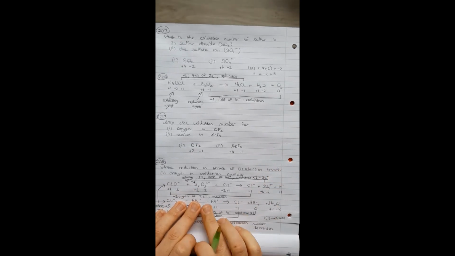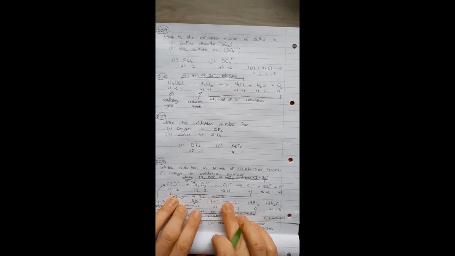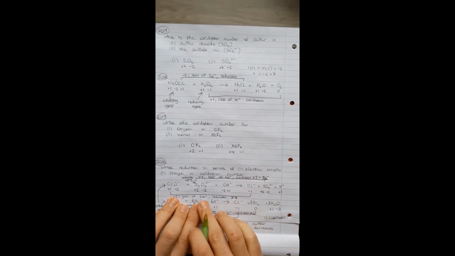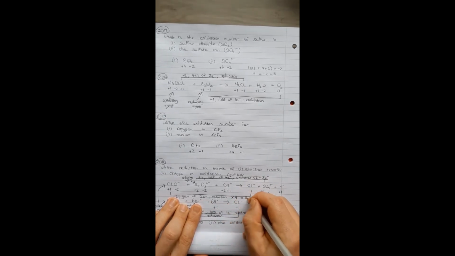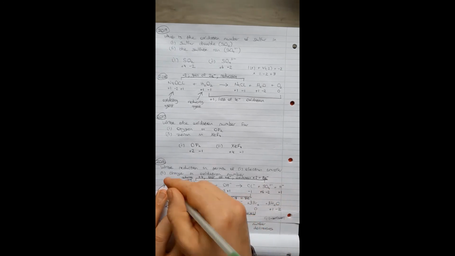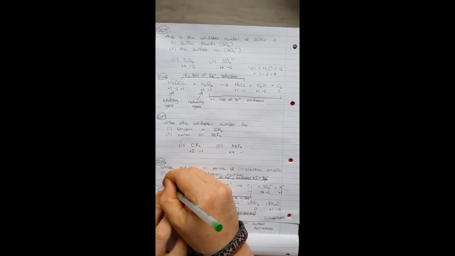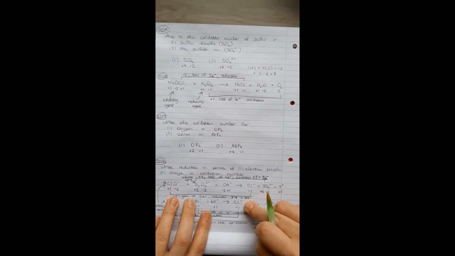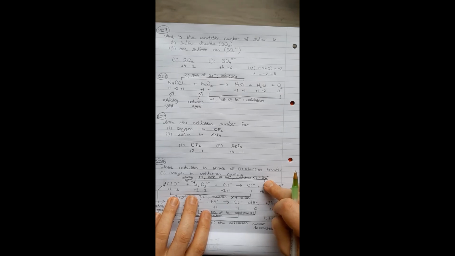Here we've only got 2 that are being gained. So what we're going to have to do is multiply this one by 4 to get it up to 8 electrons here as well. So if we multiply this by 4, we put a 4 there. And that means that there's 8 being gained as well as 8 being lost.